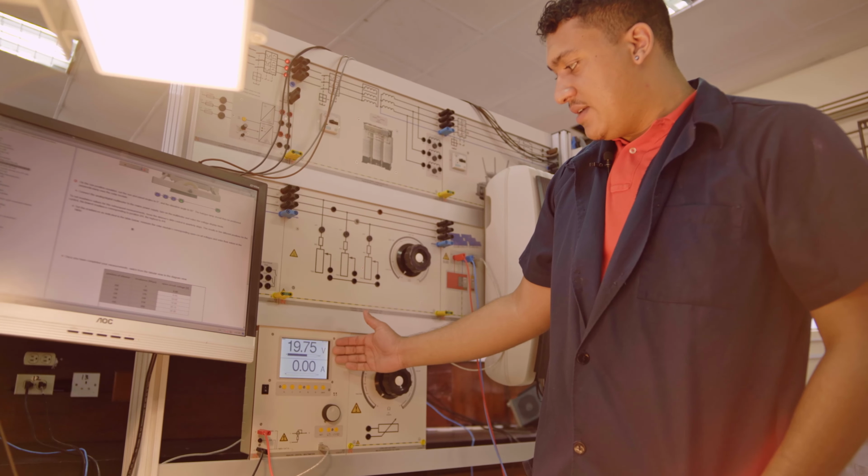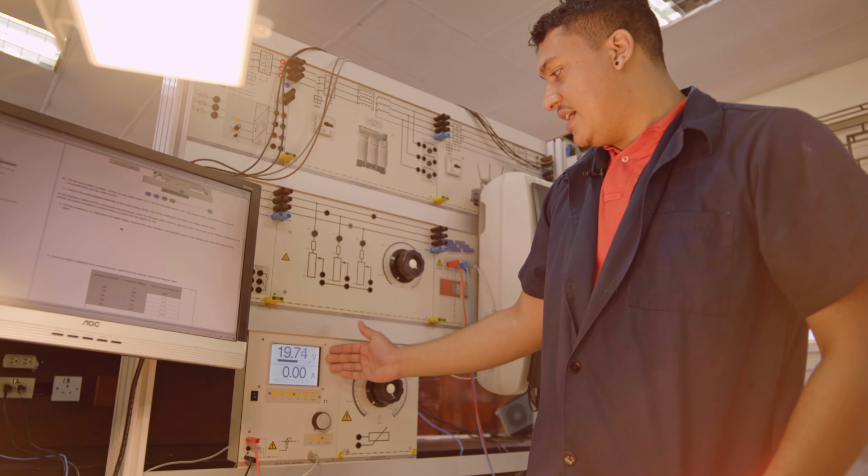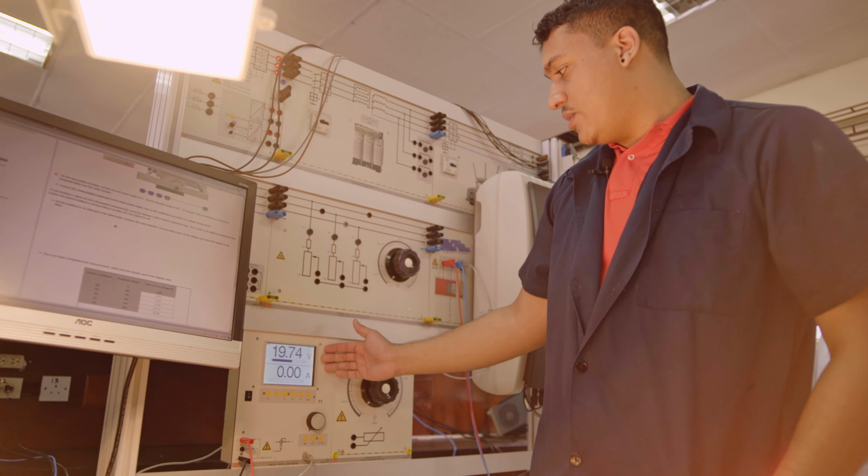So now we can see that we're getting an output of 19.74 volts DC and a current of 0 amps, and this is because we're doing an open circuit test. So during the short circuit test, we have a small current of 0.18 amps. If we change the brightness, you see that our current drops and we have 0.03 amps.